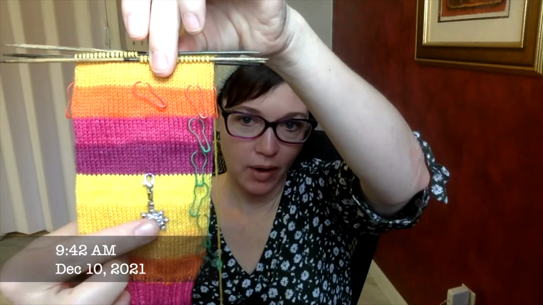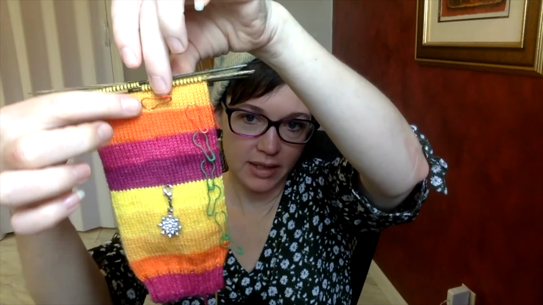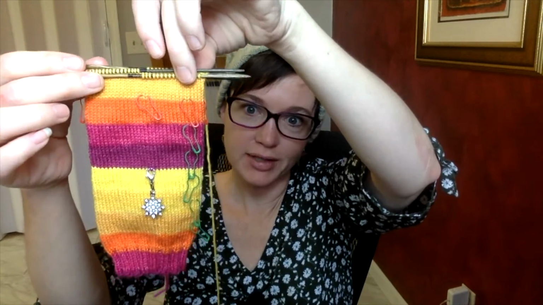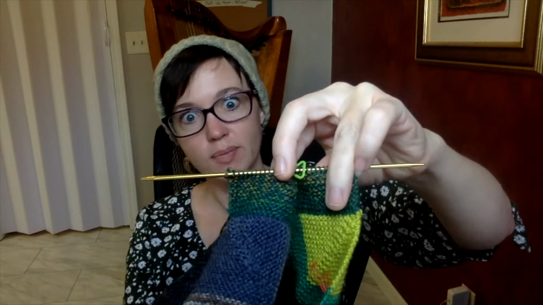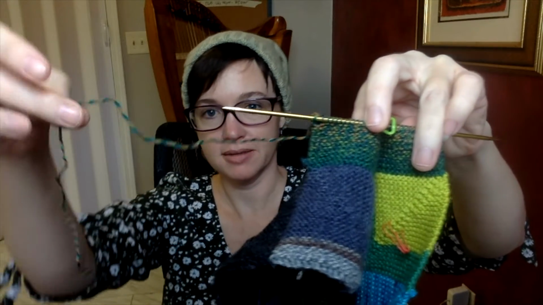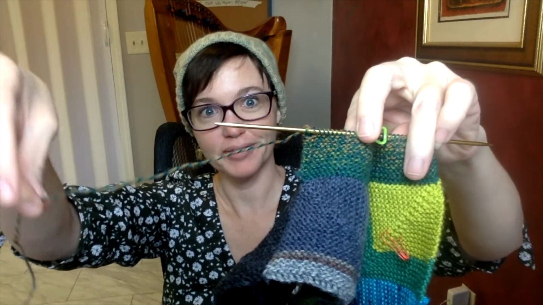Good morning. I'm going to show you the progress I made last night on my second sock, where I was the last time you saw it, just past the heel, ready to start the next stripe. That was last night's knitting. This is how much I've gotten done so far on my square this morning. And yes, this is how much yarn I have left, so definitely not enough.